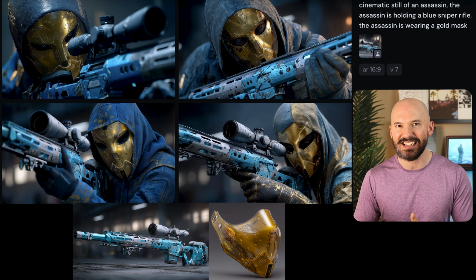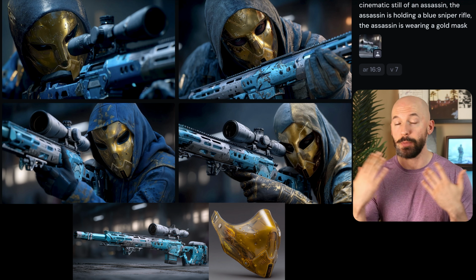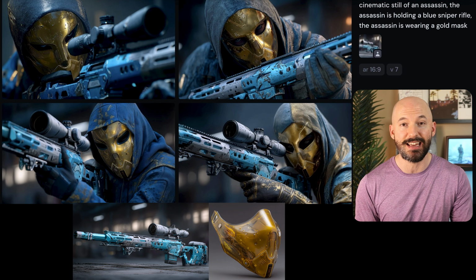Is it the exact sniper rifle? Is it the exact mask? No, but I think it's close. That's probably not what you're looking for if you're trying to use this professionally, but I think this is a pretty big step in that direction.